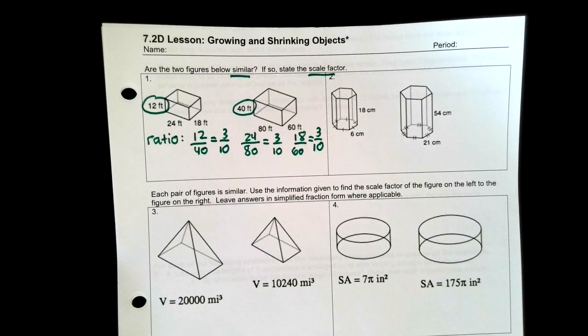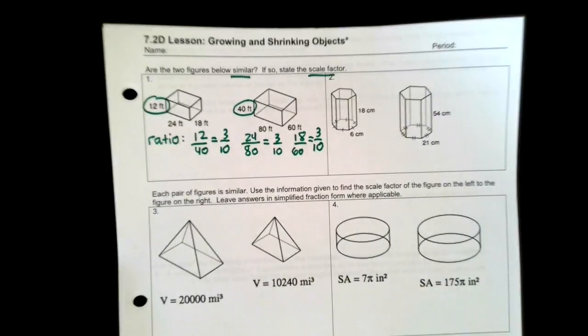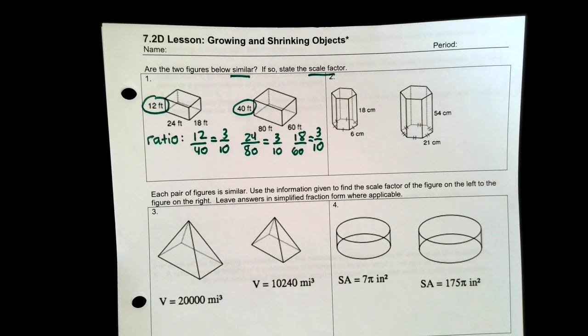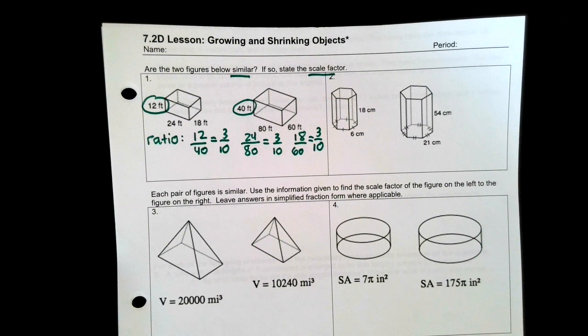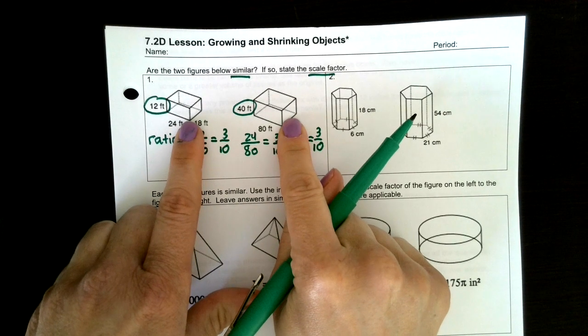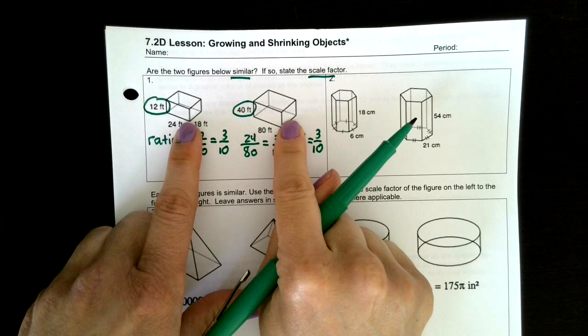Okay, I've already begun a little bit on number 1, because I wanted to look at the ratio of my side lengths of these figures below. So in problem number 1, it says, are the two figures below similar? If so, state the scale factor. Two figures that are similar have the same shape. We are looking at two rectangular prisms here, so they do have similar shapes.